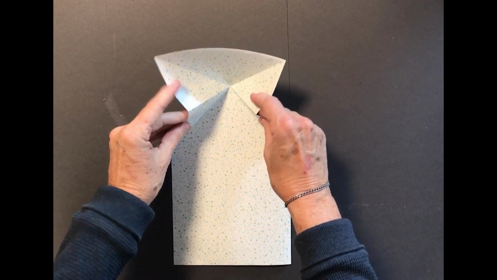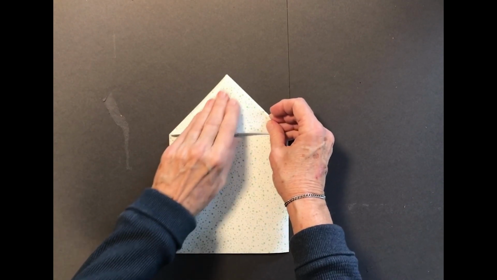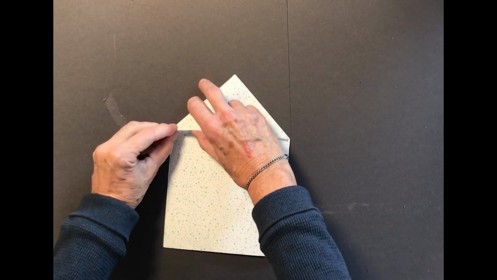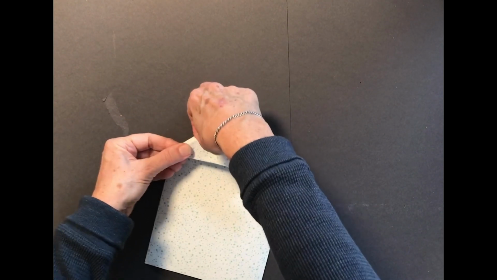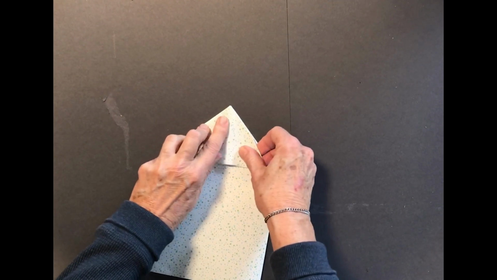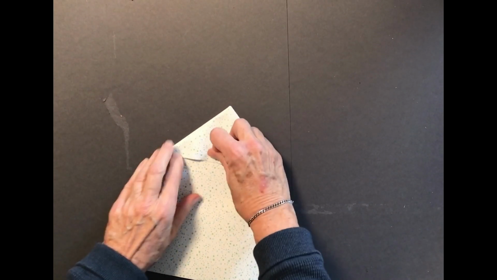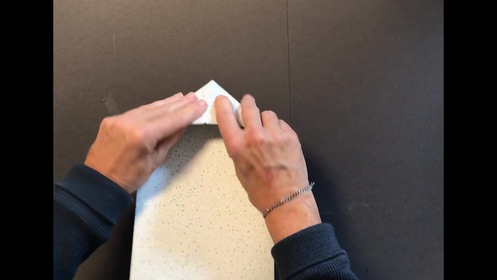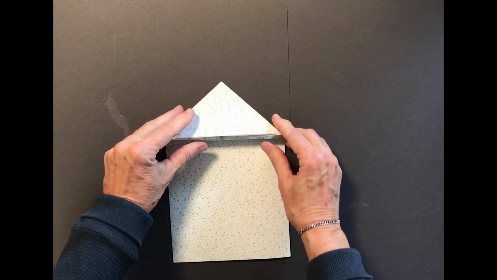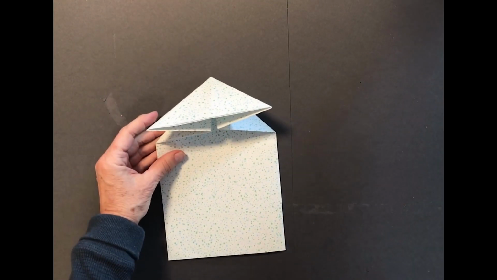And I'm going to take these two sides and fold them in like this. As I fold this, some of those creases can get off just a little bit, so I'm trying to keep it as accurate as possible. I think it'll still work even if it's not quite perfect. So there you have that.